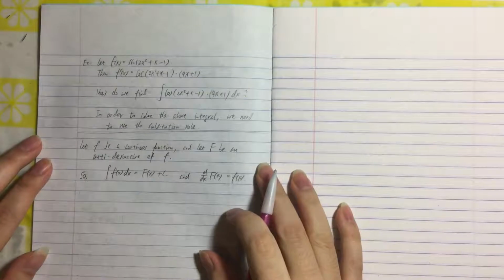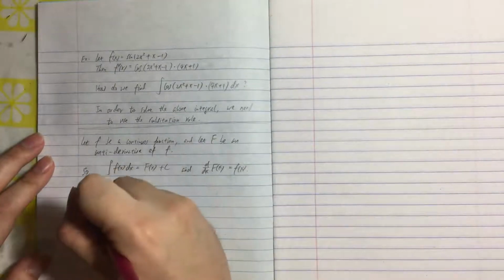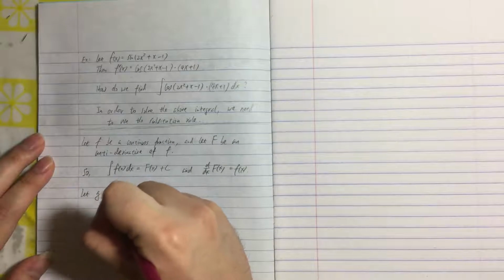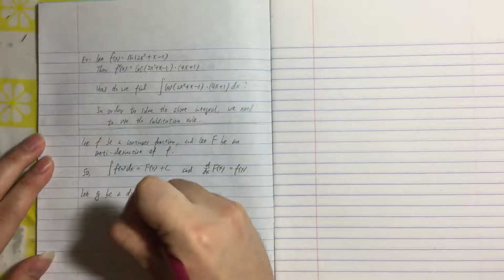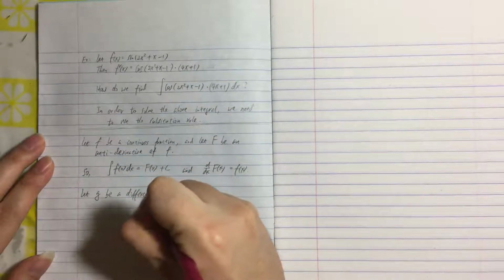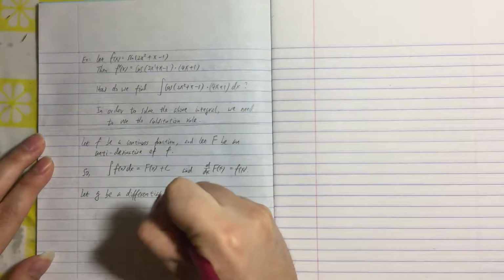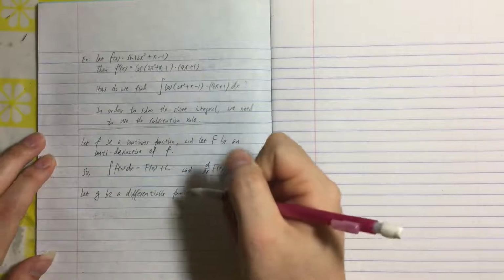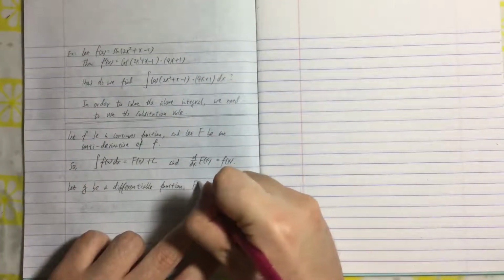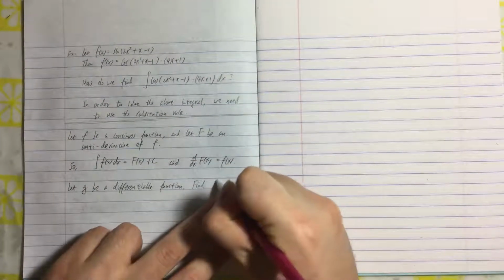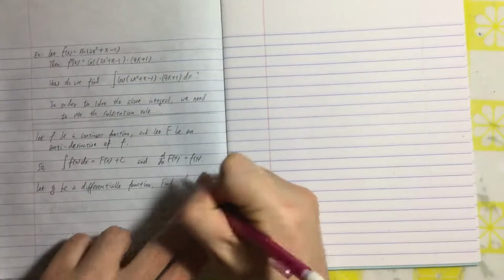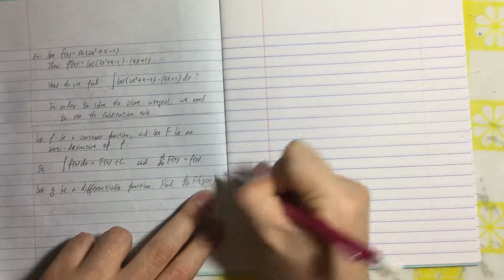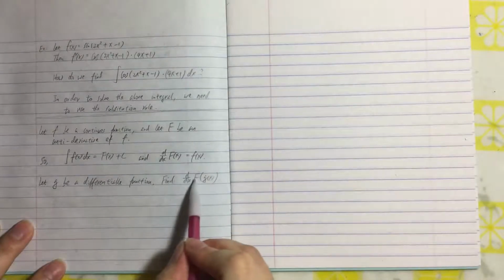Next, let me introduce another function called function g. Let g be a differentiable function. Then, how can we find the derivative of capital F of g of x?